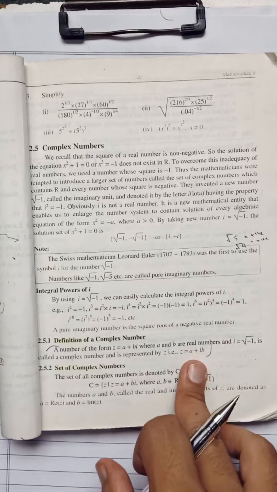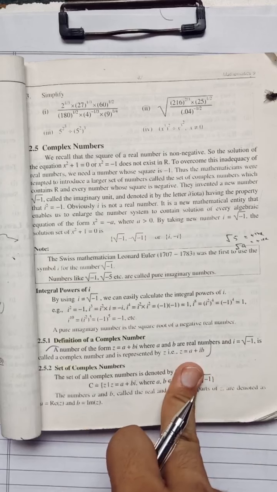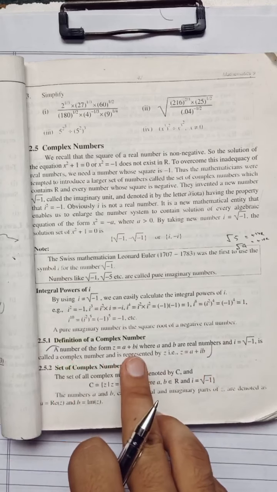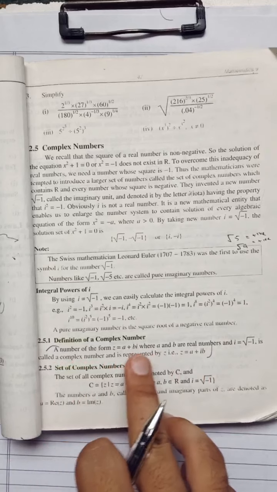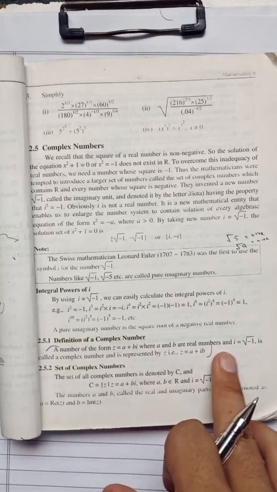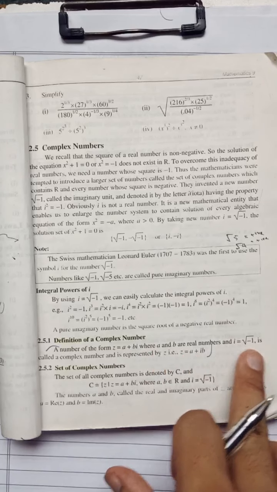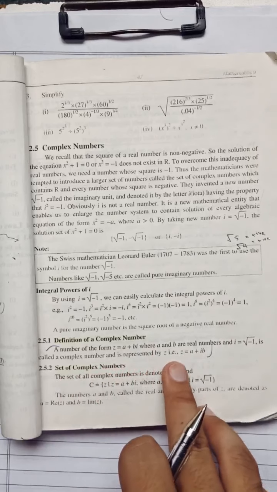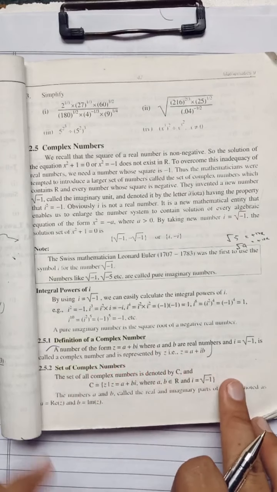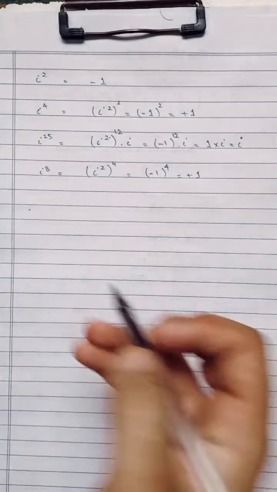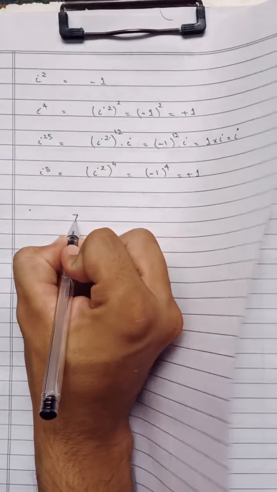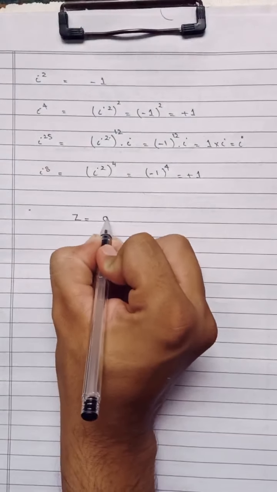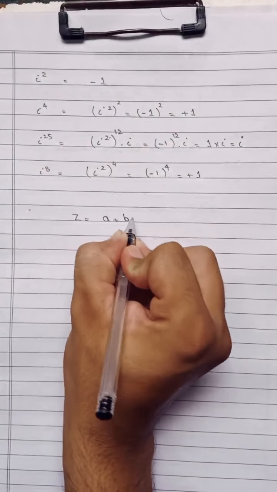Students, mark this definition of complex number.